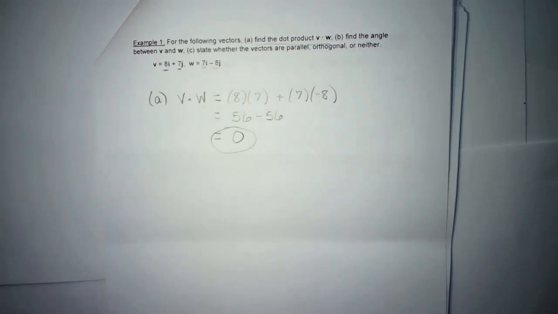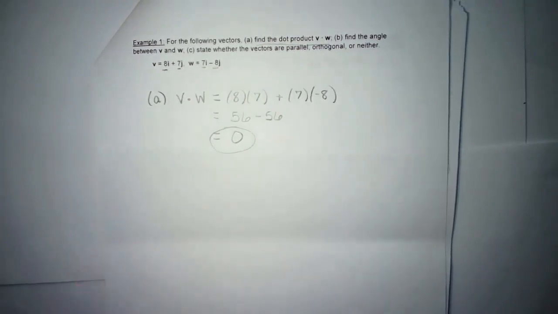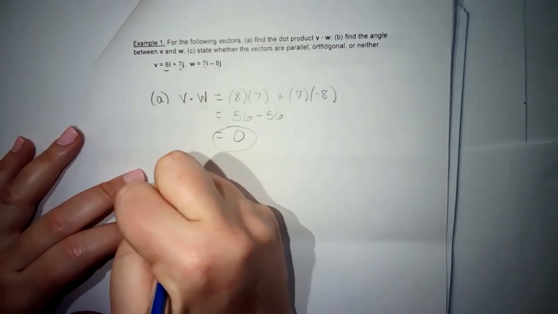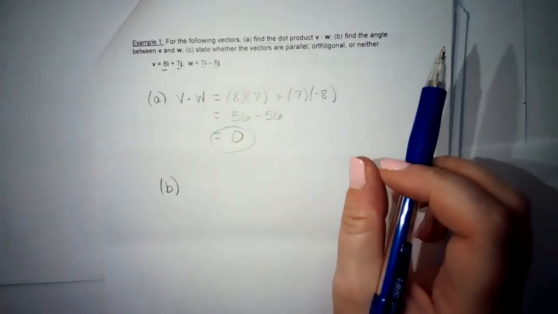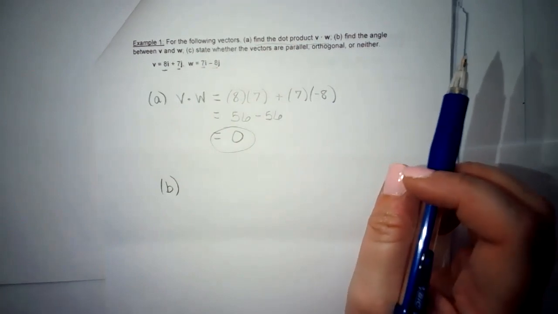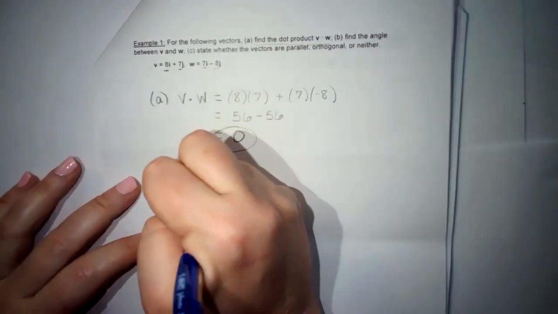Done. Pretty nifty. Now, since I got 0, this is fantastic. I don't even have to do any complicated work for B or C, because what did I say happens if the dot product is 0? We're orthogonal. So I don't actually have to do the math for the angle between the two, because what's the angle going to be between those two vectors? 90.